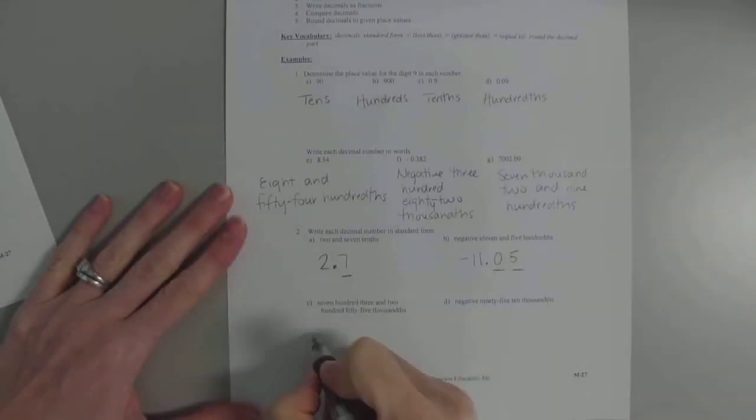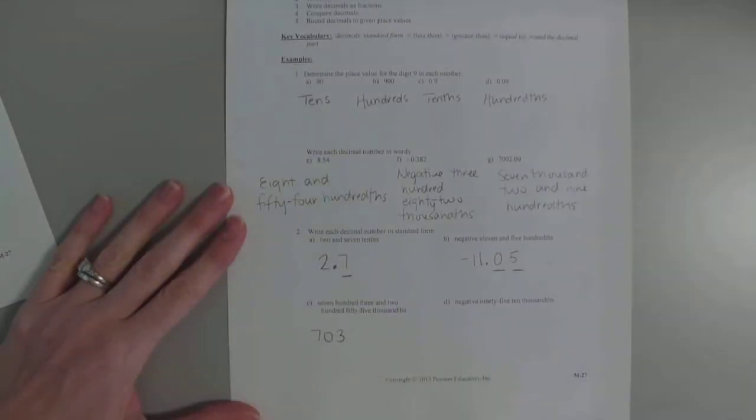So I kind of get to that place value where I need to be, and then I fill anything in front of it with zeros if I need to. All right, C, 703, so 703, is that all right?